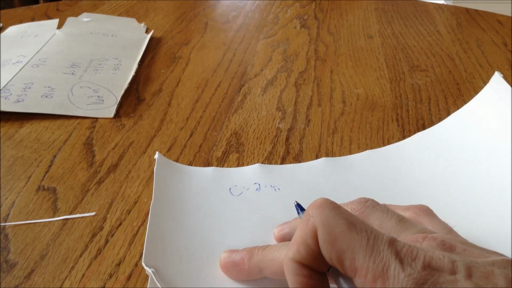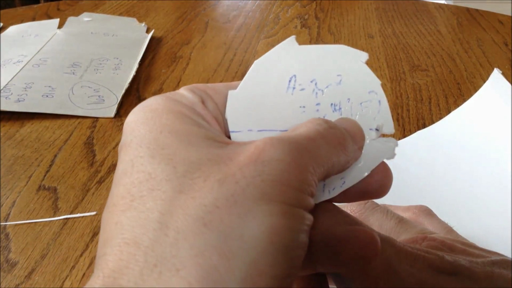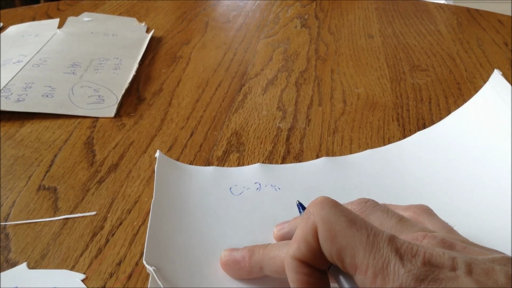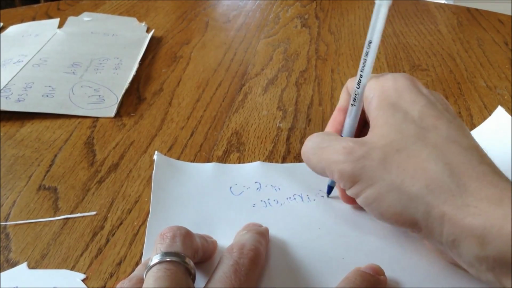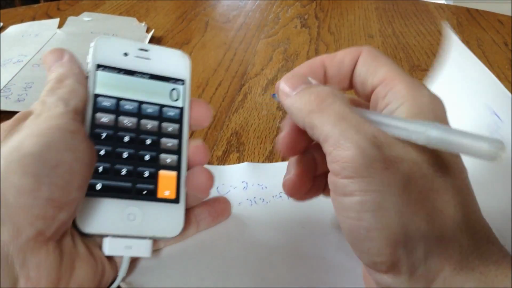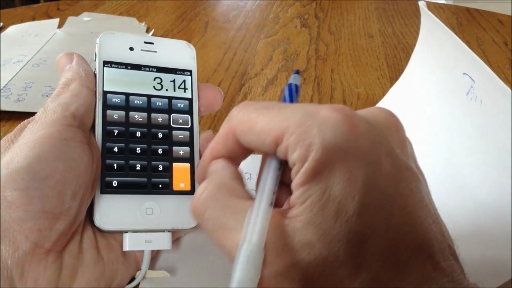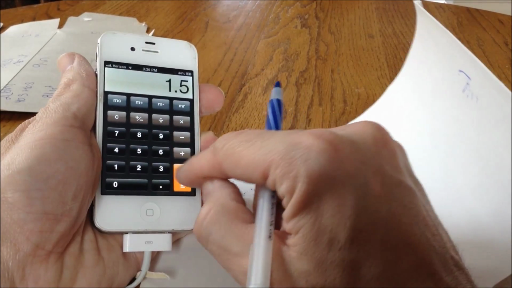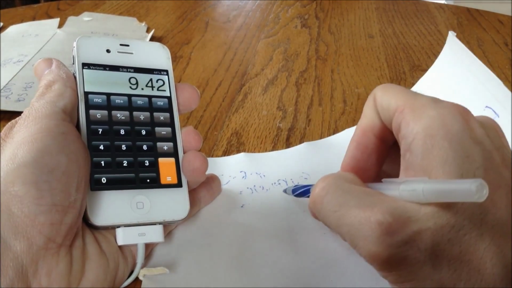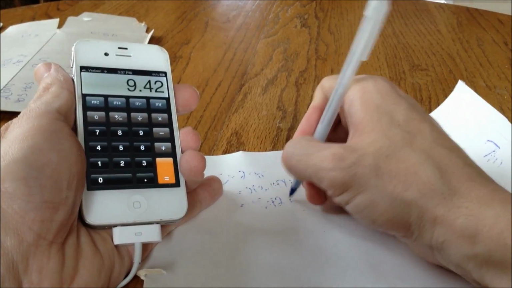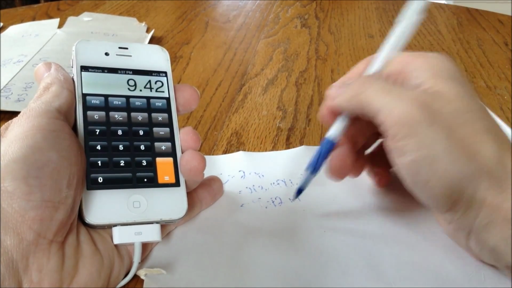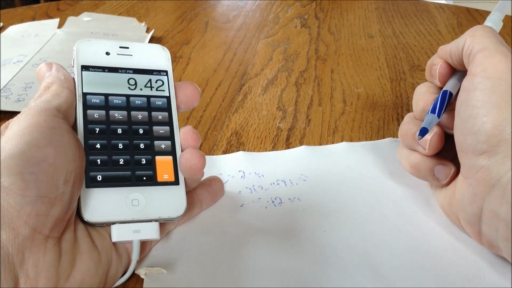2 times pi times the radius. So we've already figured out that the radius we were using was 1.5 inches. So we have 2 times 3.14 times 1.5. I'm using my phone for a calculator right now, 3.14 times 2 times 1.5. And again, I multiplied in a different order, but the commutative property tells me that the order does not matter, and I get 9.42 inches. Circumference is one-dimensional, so it's just in inches.